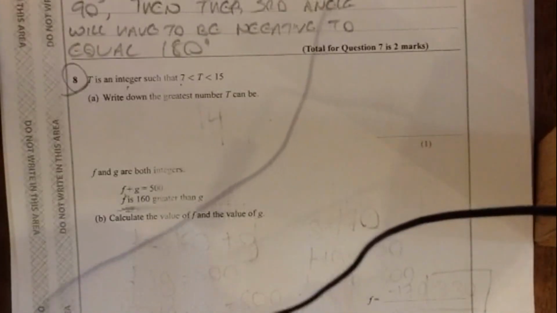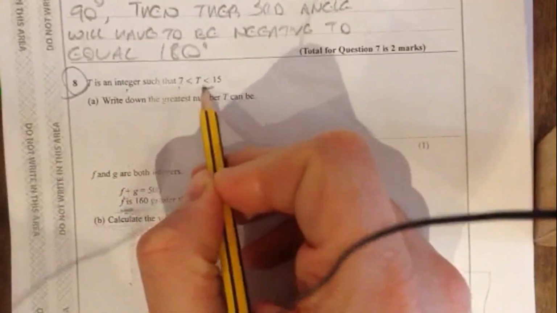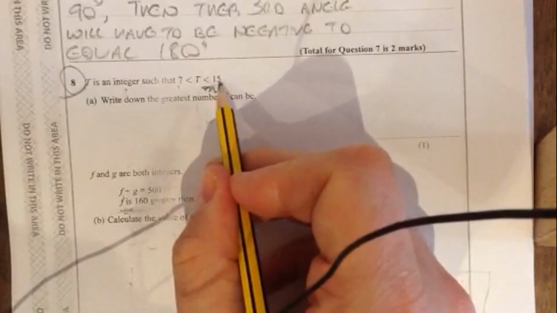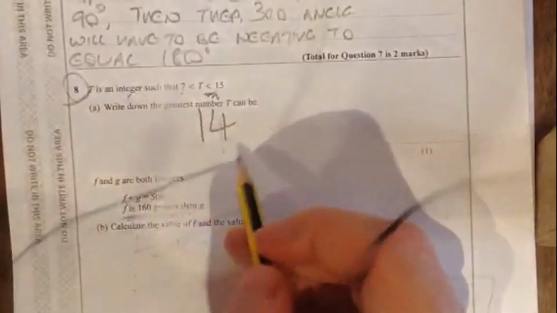Question 8. T is an integer, 7 is less than t is less than 15. Write down the biggest number t can be. Now, because this has no equal to it, it means it can't be 15, it's got to be a number less than 15. Integer means whole number, so the answer is going to be 14.